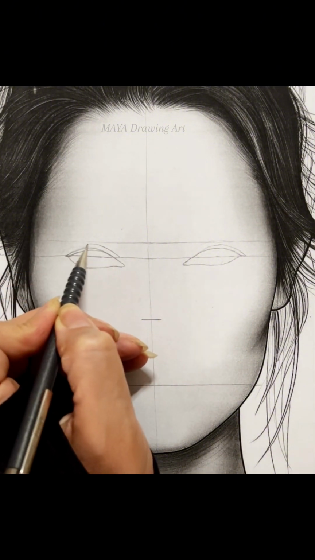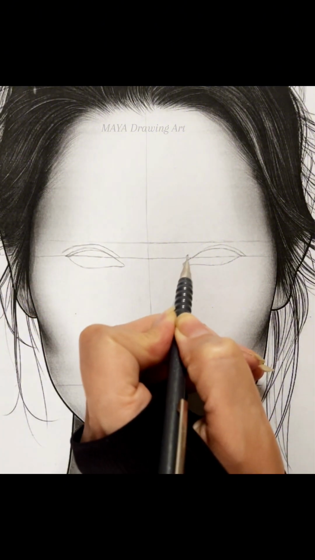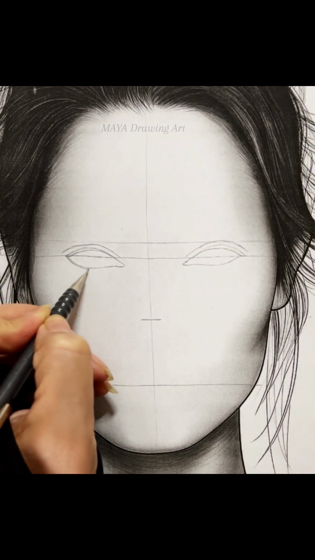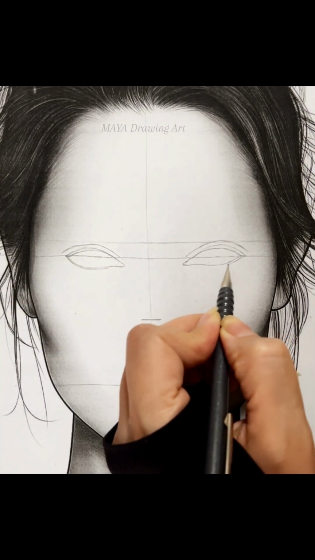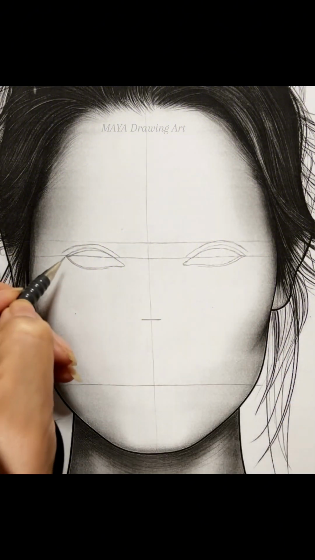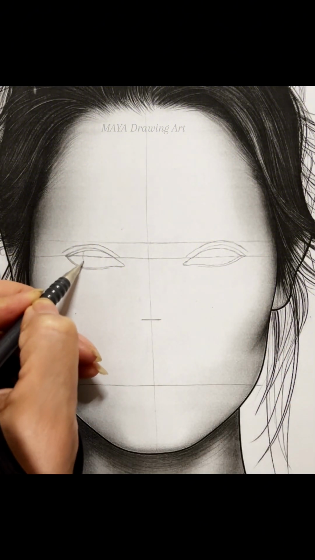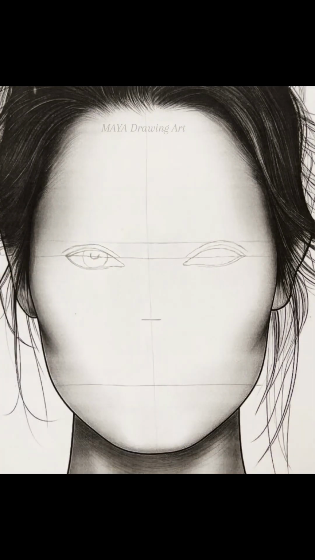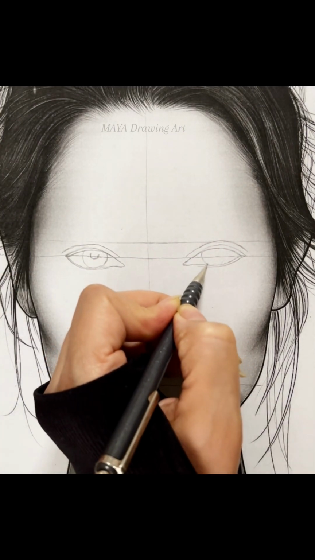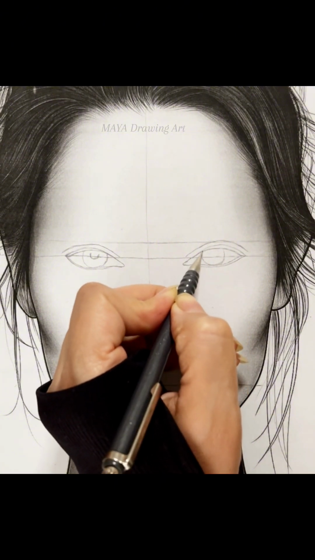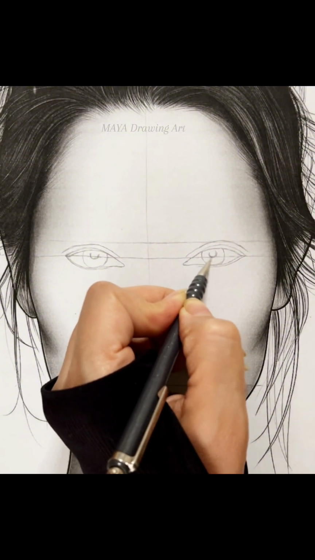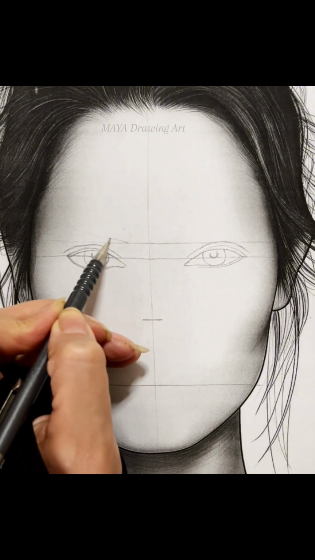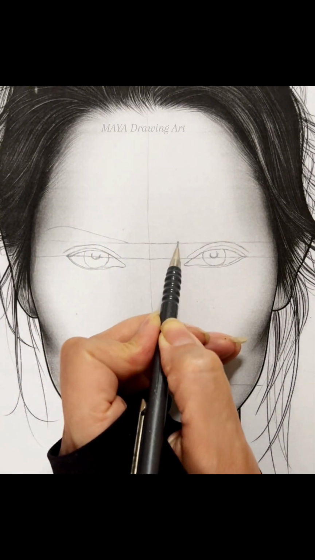Define the third eyelid and the eyelash line as well. Draw the eyebrows in line with the eyes, starting from the inner corner of the eyes and shaping them in a curved arch.